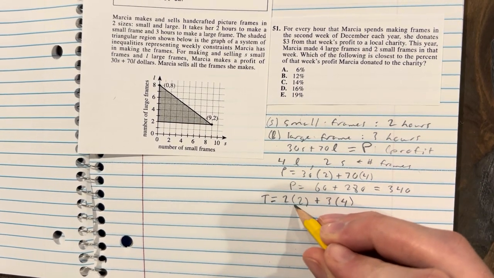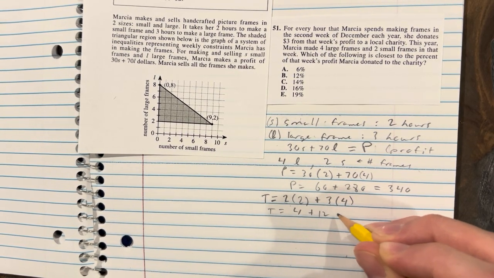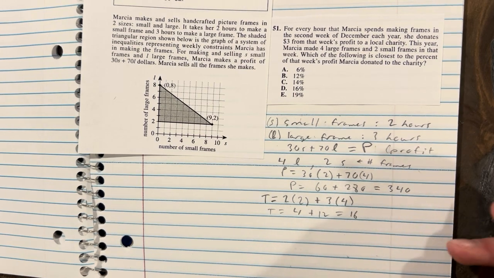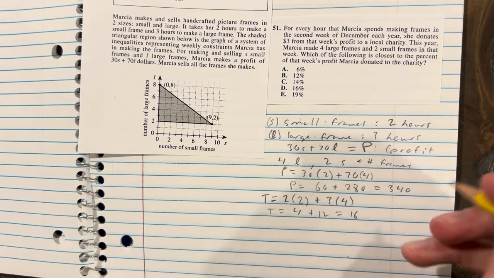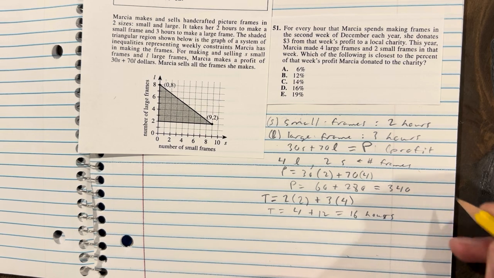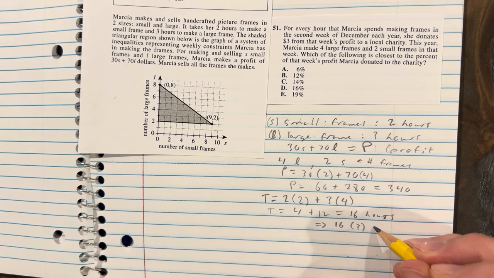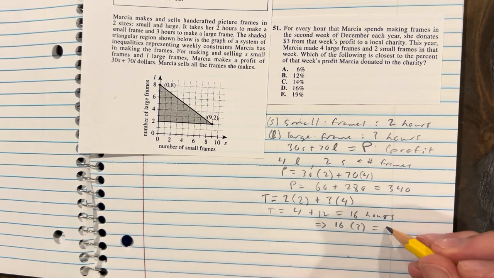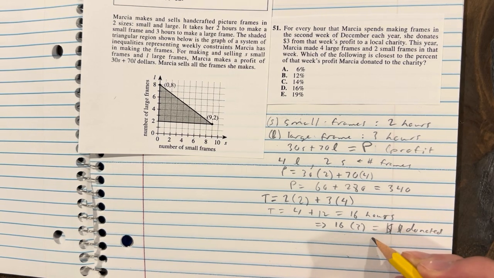So then 2 times 2 is 4. We're just simplifying here. Then plus 3 times 4 is 12. So our total time is going to equal 16. And then we know that she donates $3 to charity for each hour that she works. So if she works 16 hours, then 16 times 3 is going to equal the total that she donates, which equals 16 times 3, and we know that that's 48.